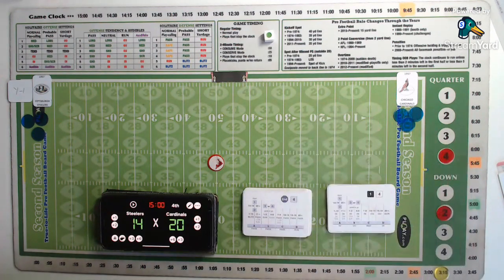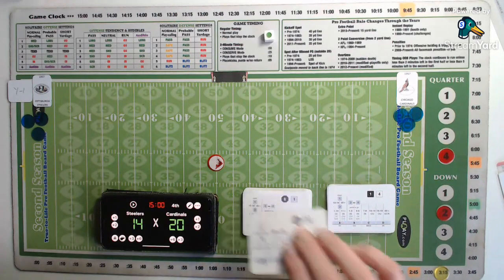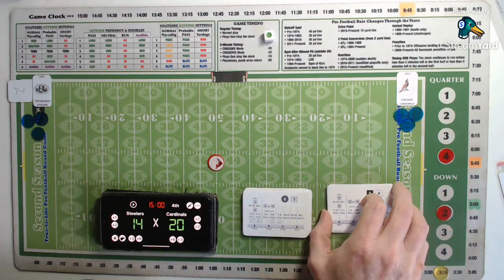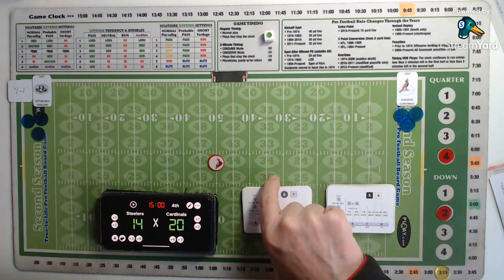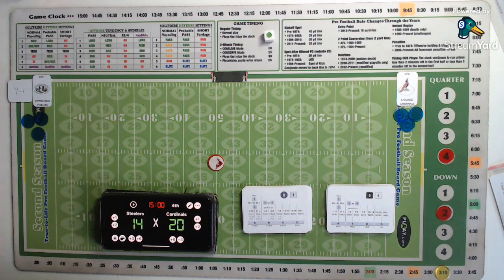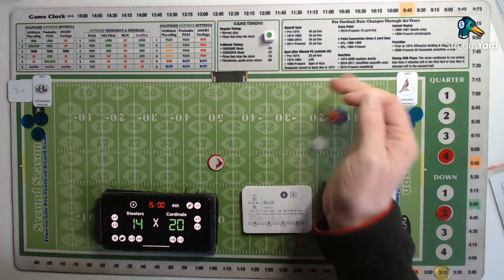3:15 remaining. Second down and 9 to the Steelers, trailing by 6 at the center line. Short pass against a run defense. Pittsburgh, if they lose and Cleveland win, will be eliminated from the championship. So they've got to win this game.